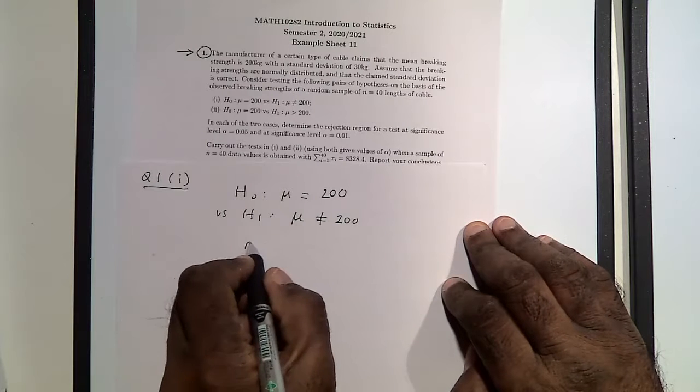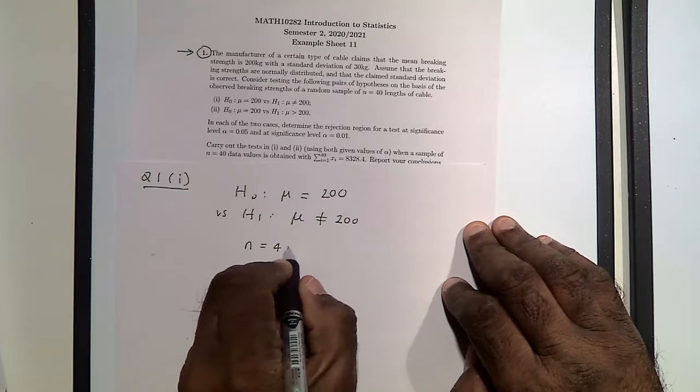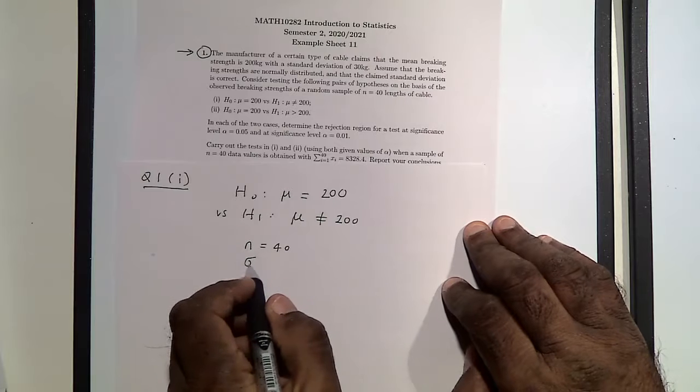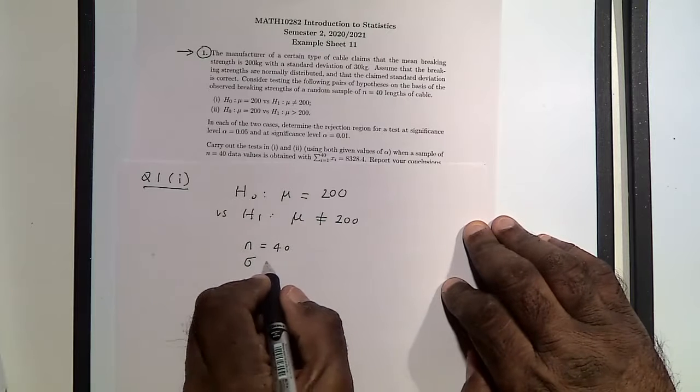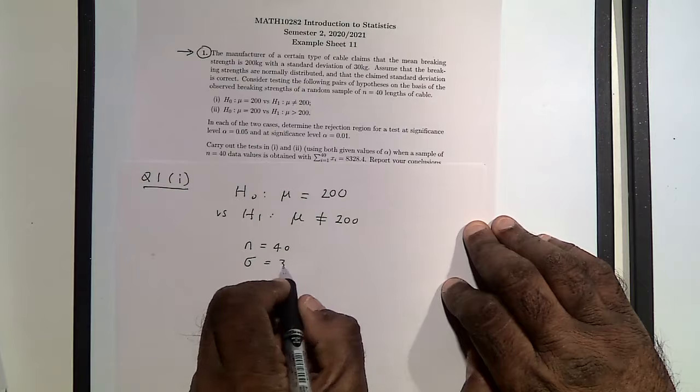Let's write down what was given to us. We are told that n, the sample size, is 40. We are told that sigma, the population standard deviation, is equal to 30.